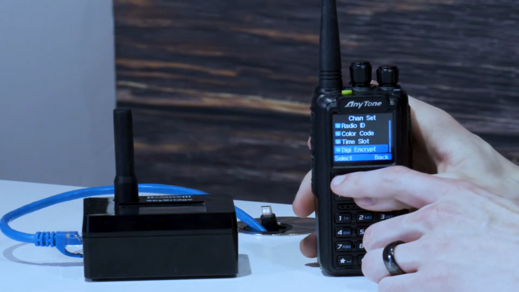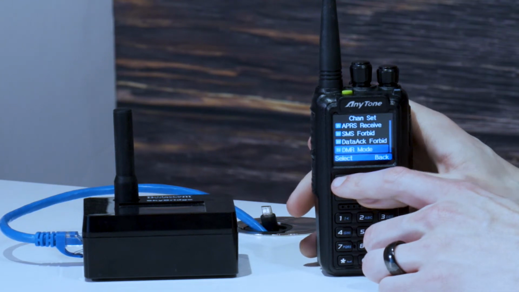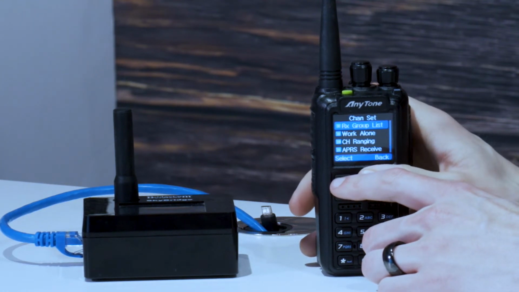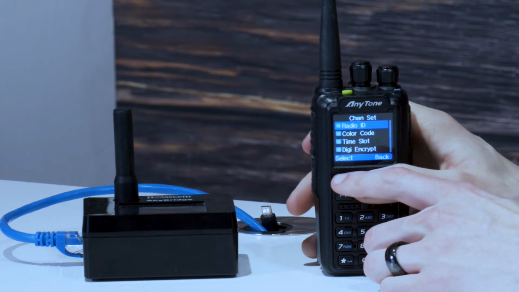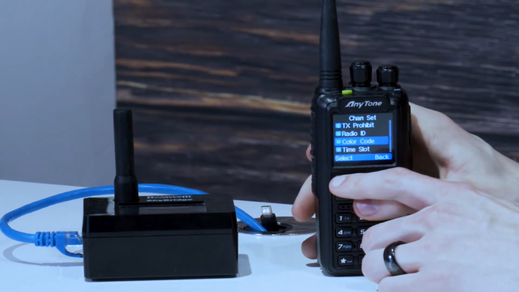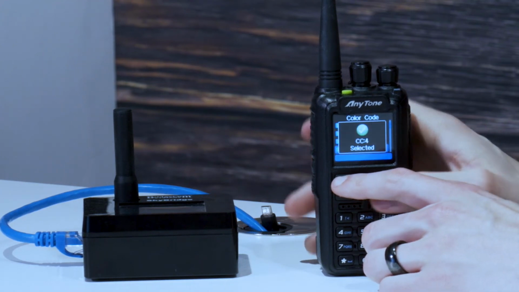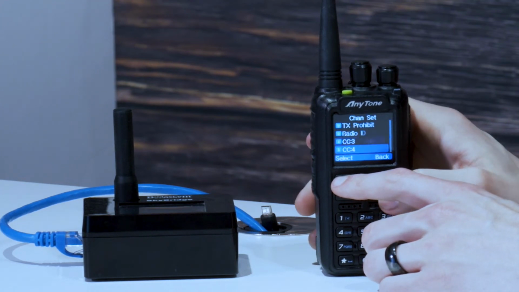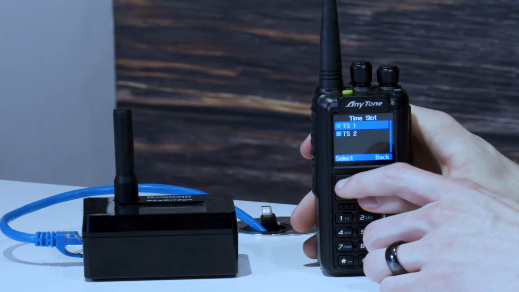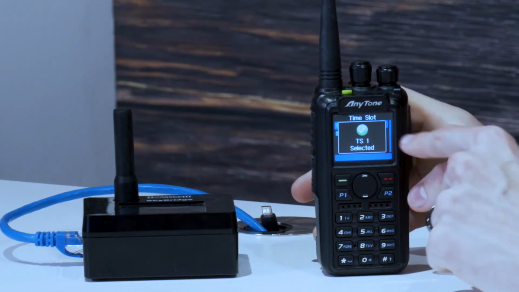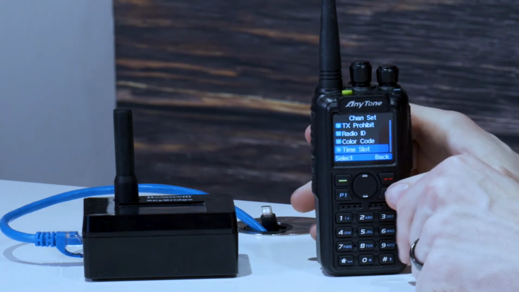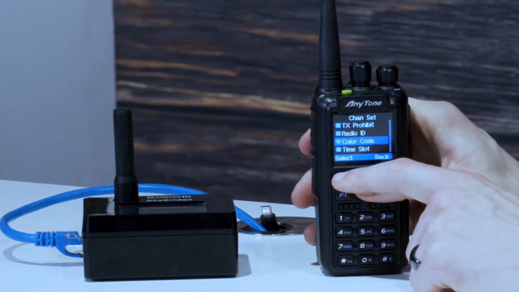Okay, radio ID. We should be able to, I think maybe we name it when we say new channel. I believe that's how it works. Okay, so make sure you set your color code. So we had written down color code 4. There you go. And time slot 1. And when it comes up with that, you can just press P2 to quickly back out of the menu. You don't have to wait for it.